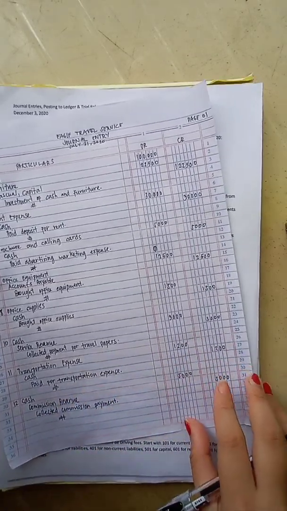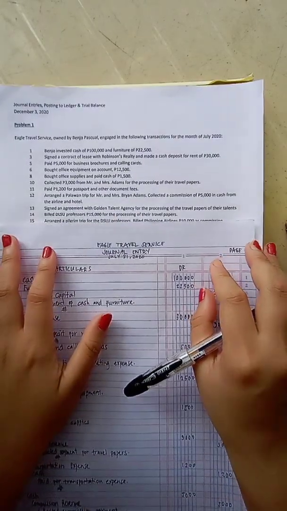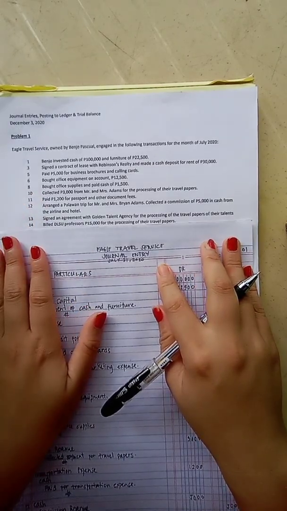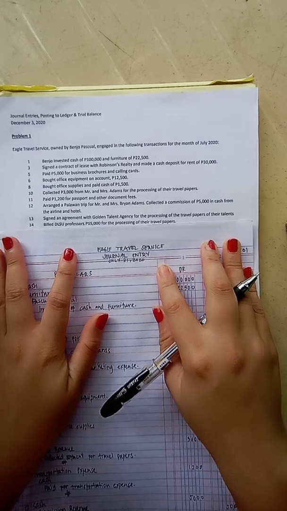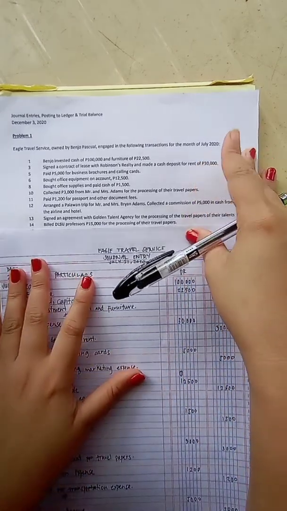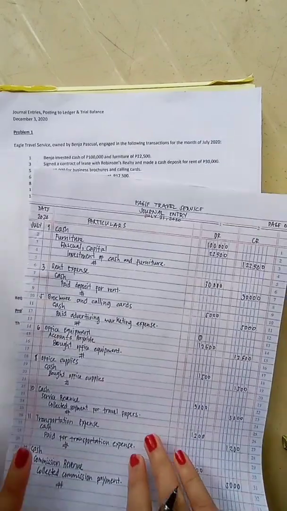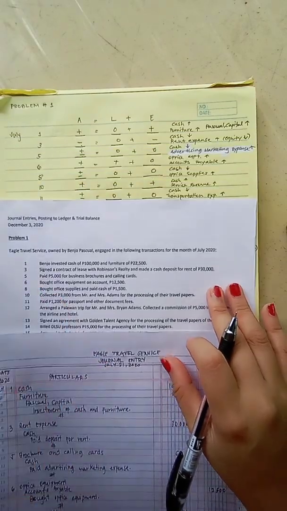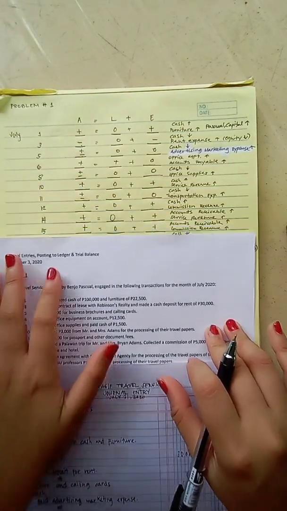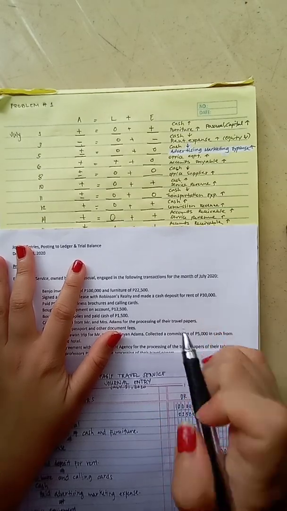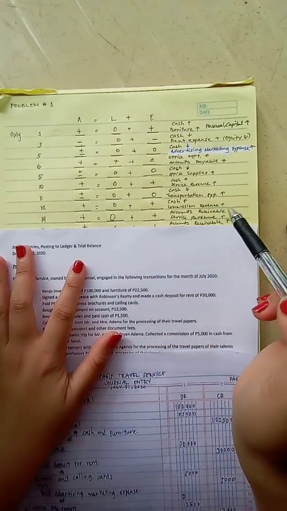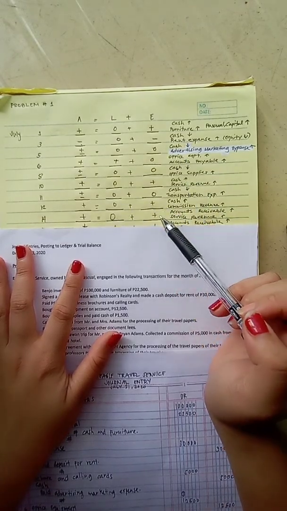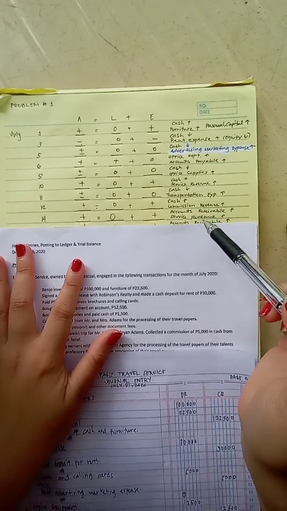Proceed tayo sa July 14. Bill DLSU professors 15,000 pesos for the processing of their travel papers. So yung magiging effect niyan, there will be an increase sa asset, particularly sa accounts receivable, no effect sa liability, and an increase sa equity, which is yung service revenue.